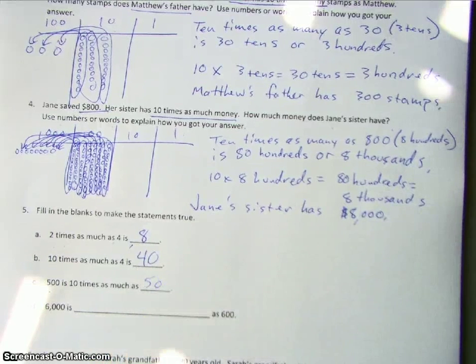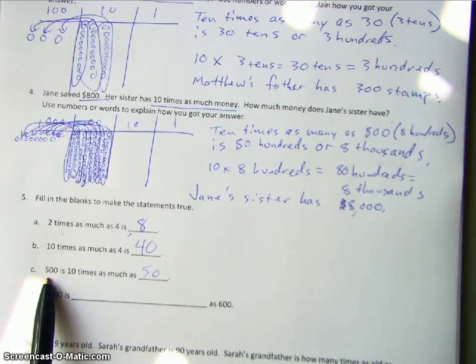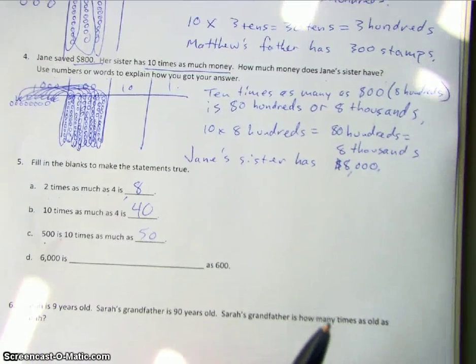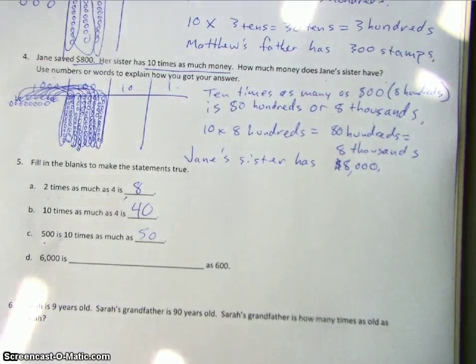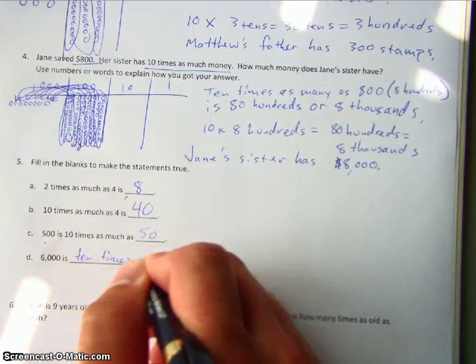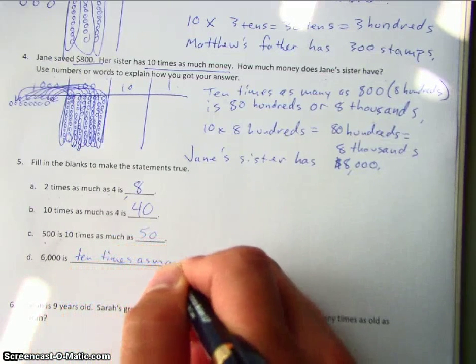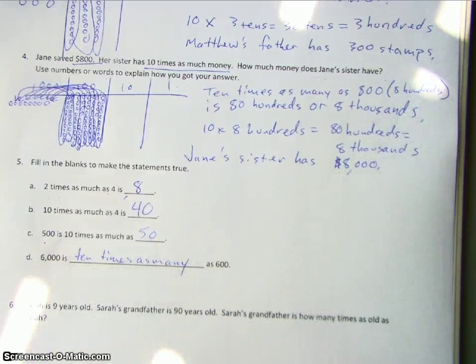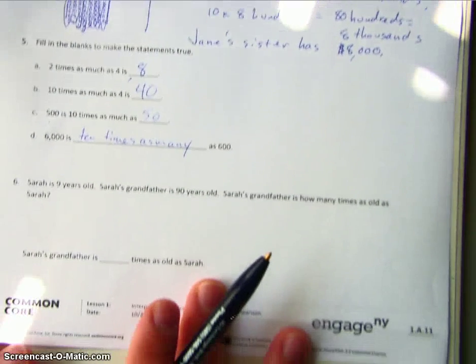This one's going in reverse, so you have to think of 500 equals 10 times what? In this case, it would be 50. Next we have 6,000 is 10 times as many as 600, because we have that extra 0 at the end.